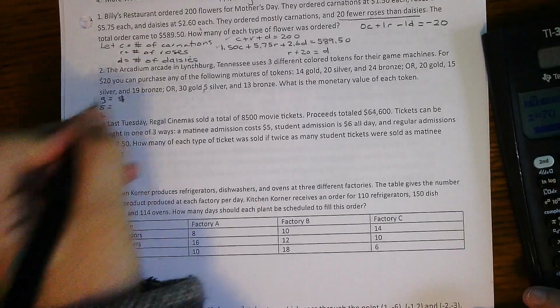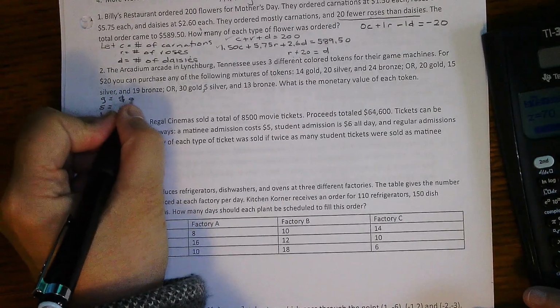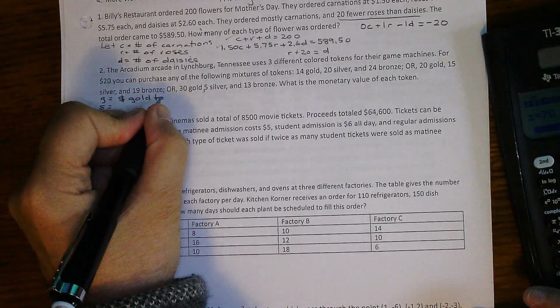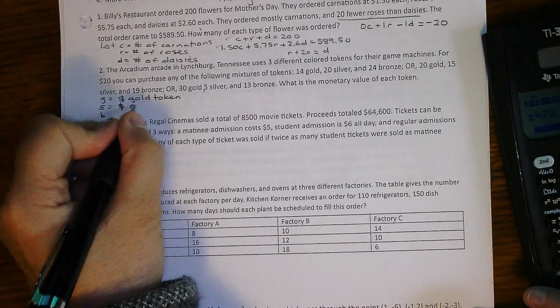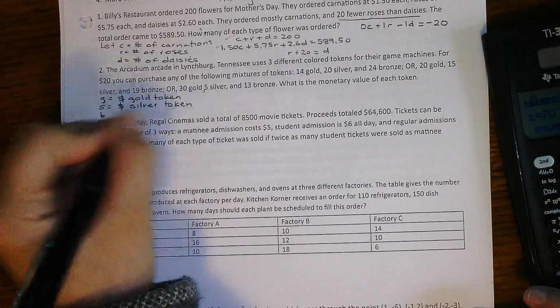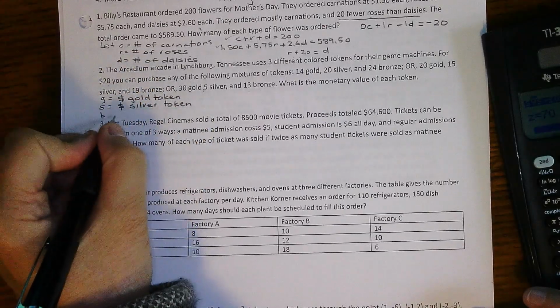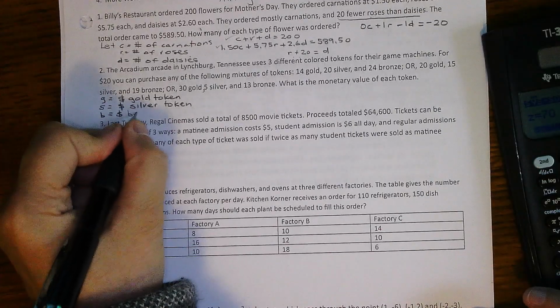So the monetary value or dollar amount for a gold token. And S is going to be the dollar amount for a silver token. So I like to make sure I put my units there because sometimes it's money and sometimes it's number. B is going to be dollar amount for the bronze token.